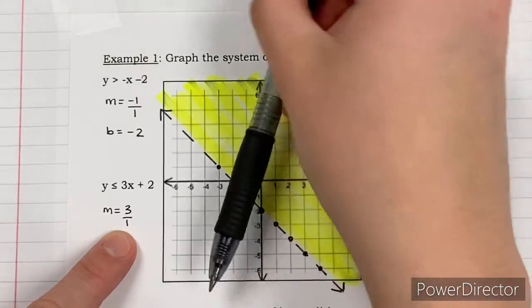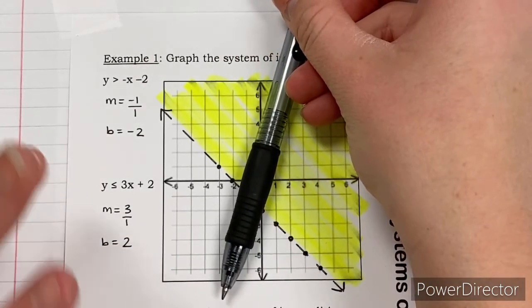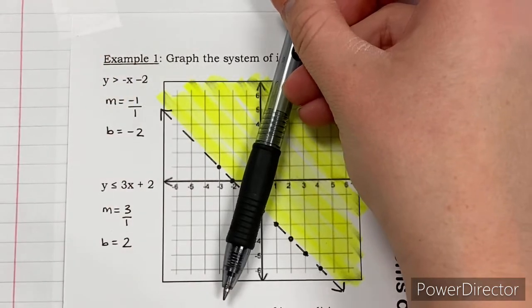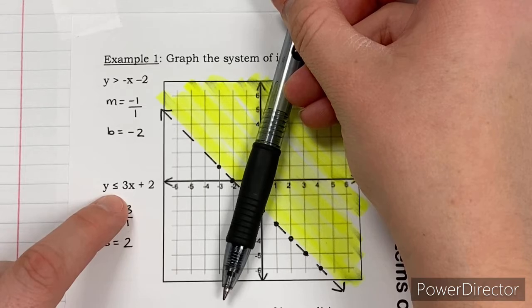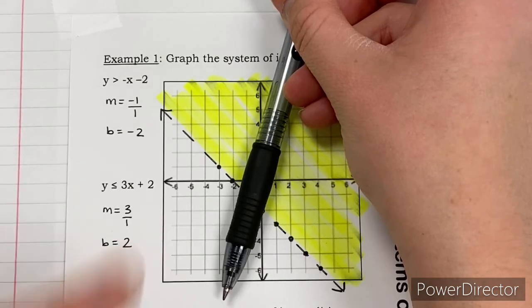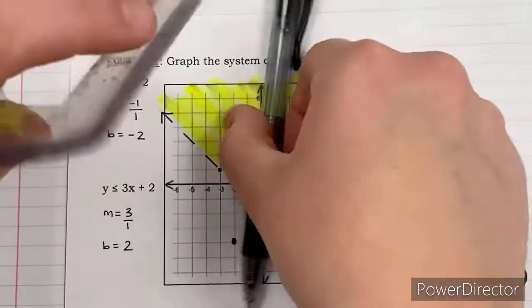If you have to, lay your pencil right here so that way you remember them, because it's hard to do this with the first one already there. Go ahead and do that. So now that we have it graphed, we have to answer the questions: what type of line am I going to draw, and which way do I shade? The line is going to be a solid line because of that or equal to bar.